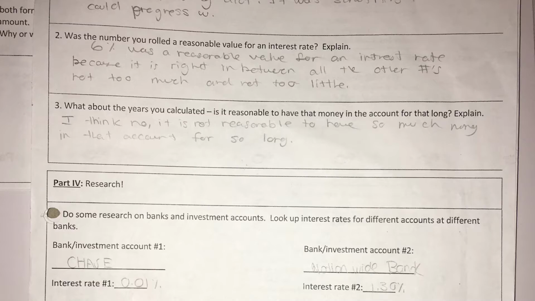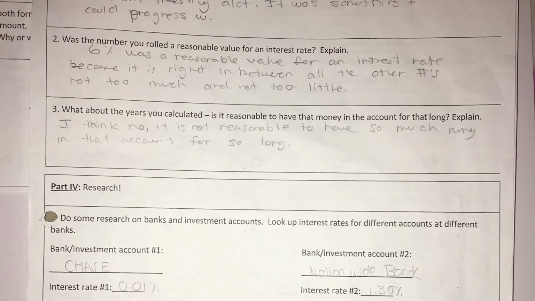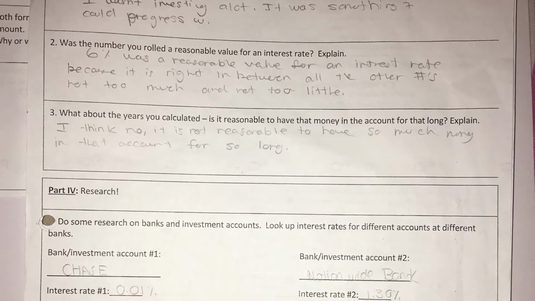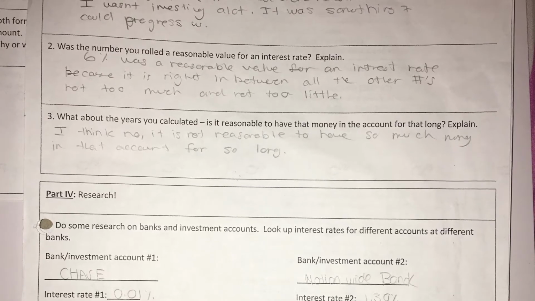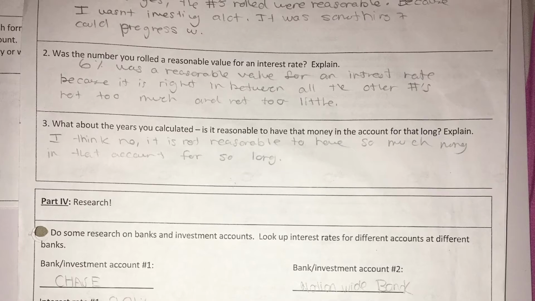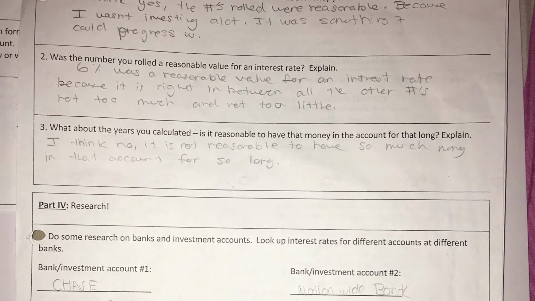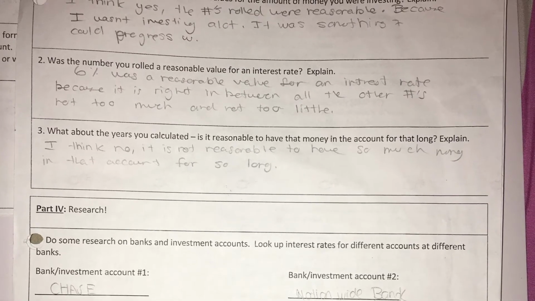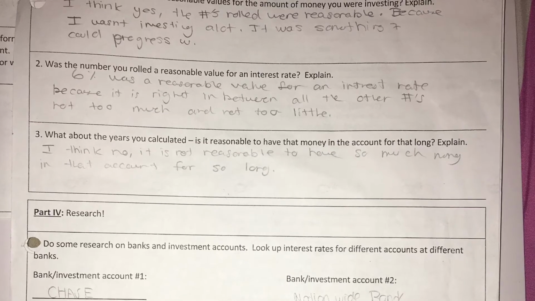Part 4, research. Bank/investment account number 1, Chase. Bank/investment account number 2, Nationwide Bank. Interest rate number 1 is 0.01%. Interest rate number 2, 1.30%. Conclusion of your findings: something I noticed was that the interest rates were not that high. They were all around 1.00 through 2.00%.